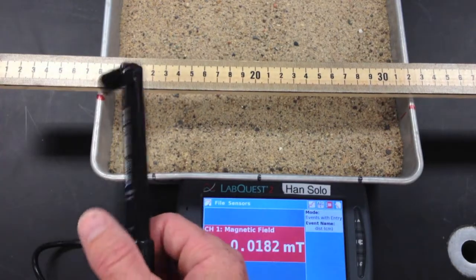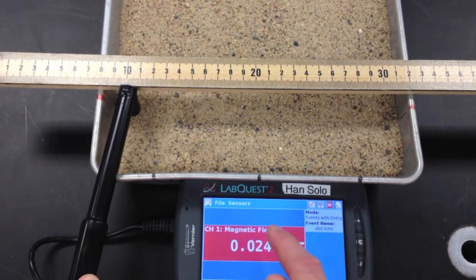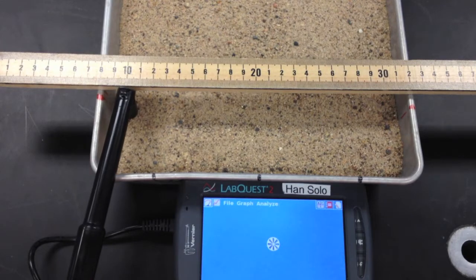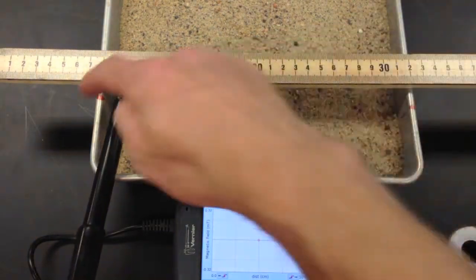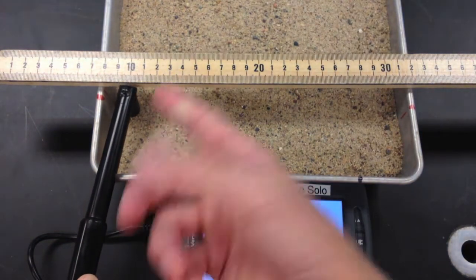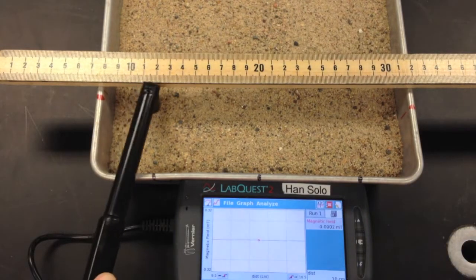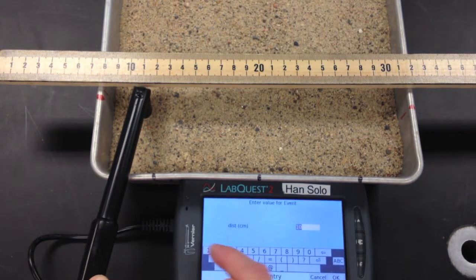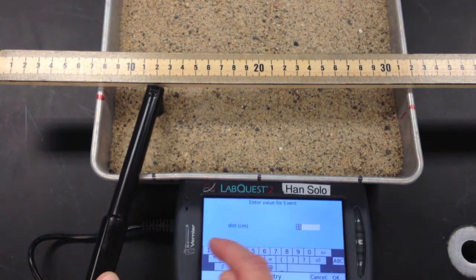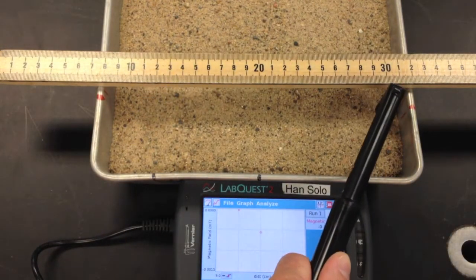Alright, let me just demonstrate this, and then I'll pause it here and show you what it looks like when you have the data. First I'm going to zero this. Then I'm going to hit play. Okay, and then making sure I'm between the red line here, I'm going to hit keep, and I'm just going to call this the 10 centimeter mark. Now I'm going to hit keep, and I'm going to call this the 11, and I'm going to keep doing this all the way across. Keep. I'm going to hit 12, and I do this all the way across to 30.